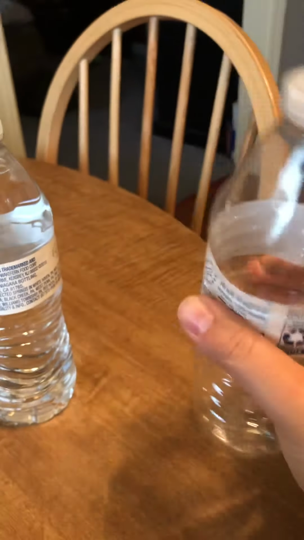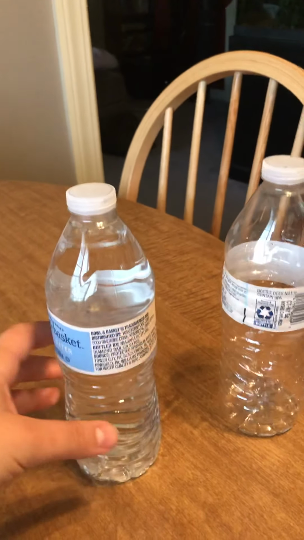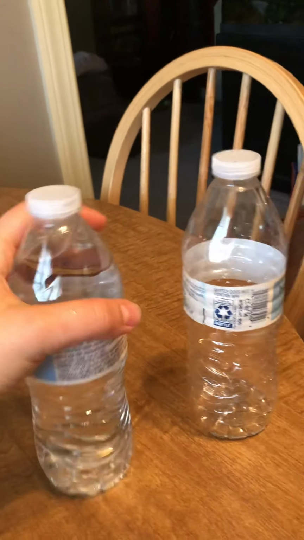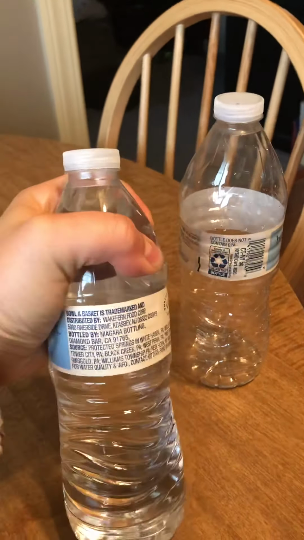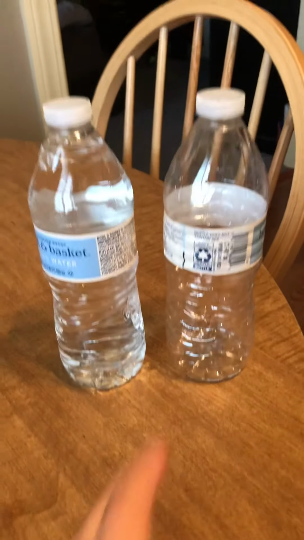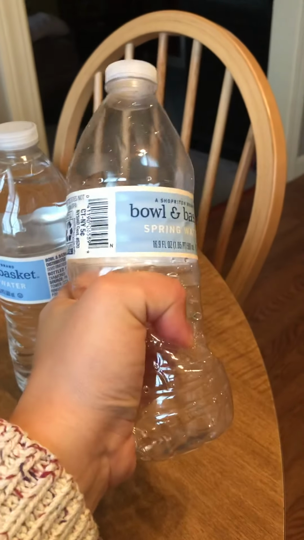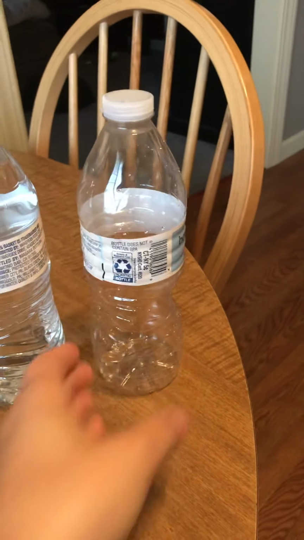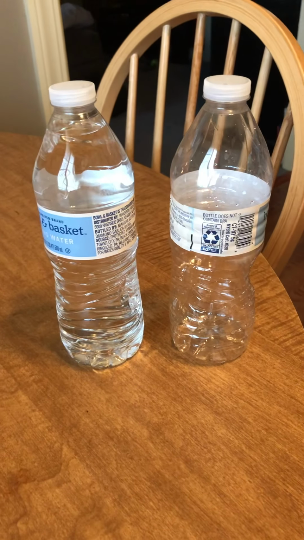Okay, now let's look at the water. Let's see what happens when I try to compress, when I try to add pressure to that water. So it moves a little bit, but not as much as the one filled with air. So think about why that's happening.